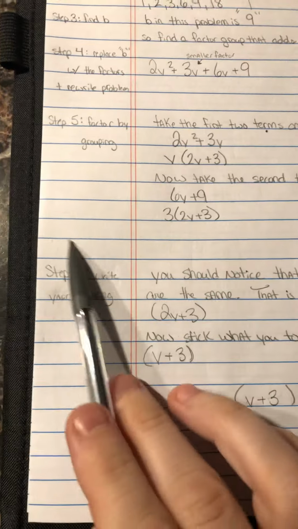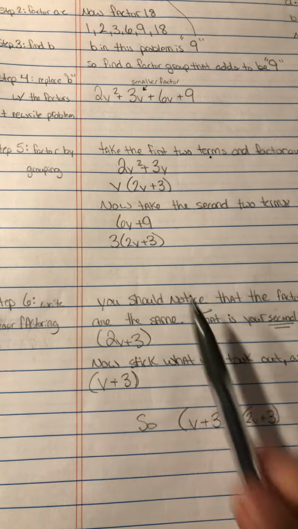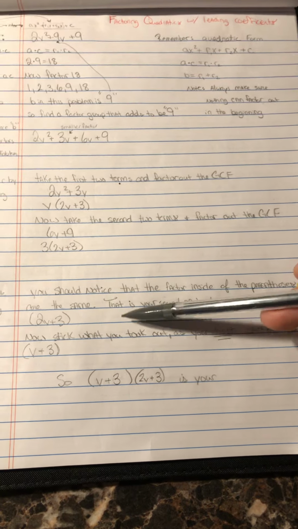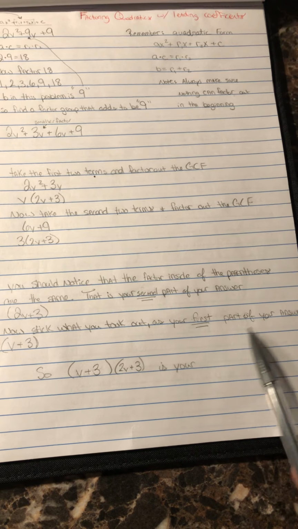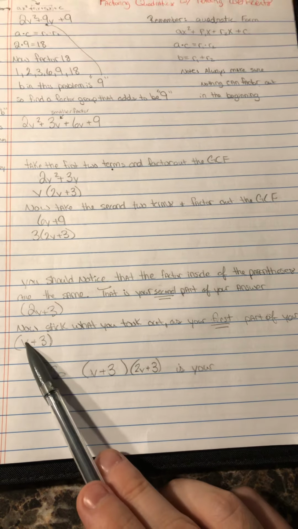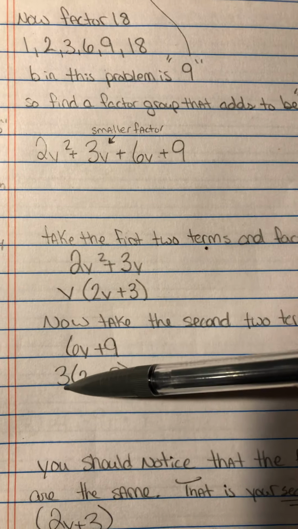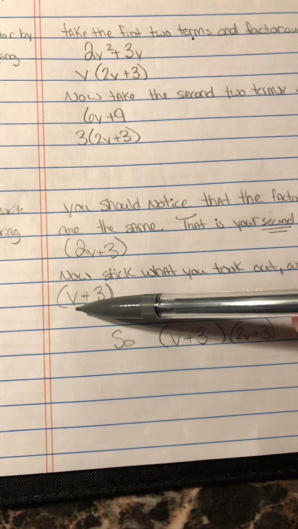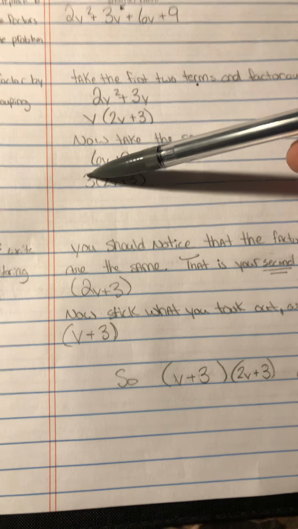So what does this mean? Now all you're going to do is write your answer. Okay, that's all you got to do, and this is how you write your answer. So look, I wrote it upside down. So we're going to look at the bottom part first. Now you stick what you took out as your first part of your answer. So you're going to take out the 3 and the v. What we took out, the v and the 3, we're going to rewrite those as the answer. So down here, you did v plus 3.